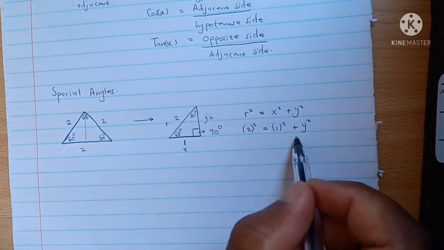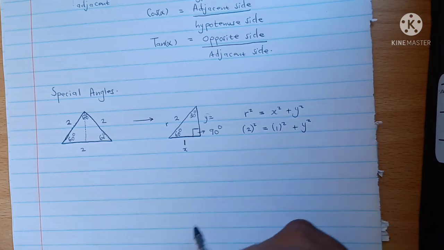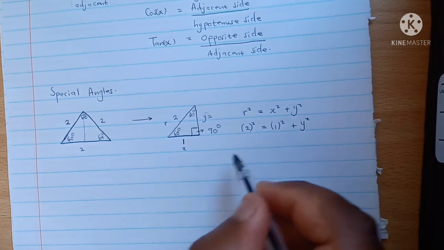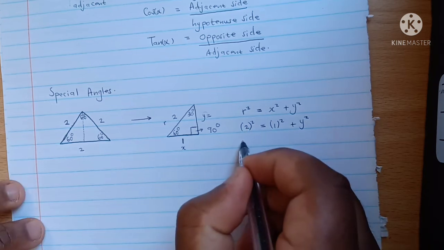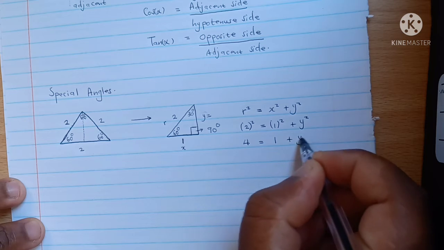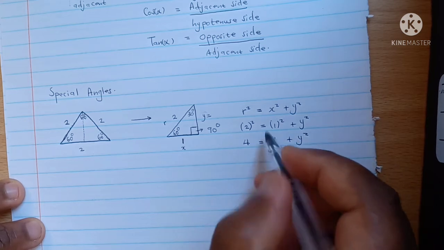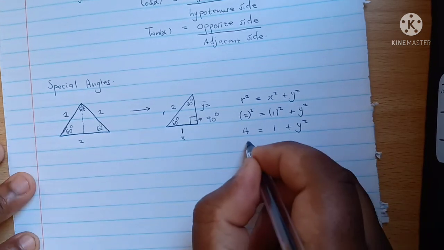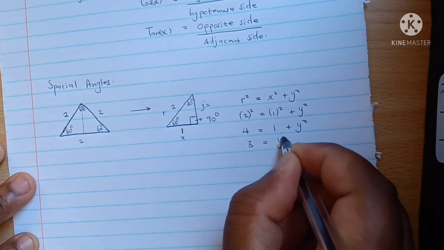Now, how do we find y squared? We know that 2 squared is 4, 1 squared is 1, plus y squared. Take this to this side, it changes signs. So it's going to be 3 equals y squared.